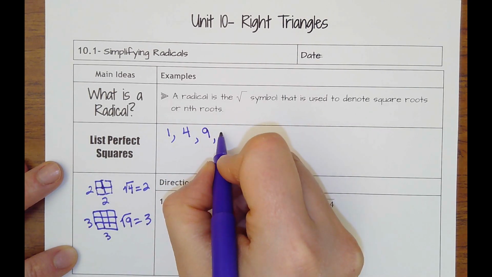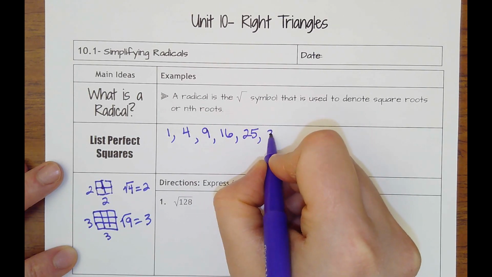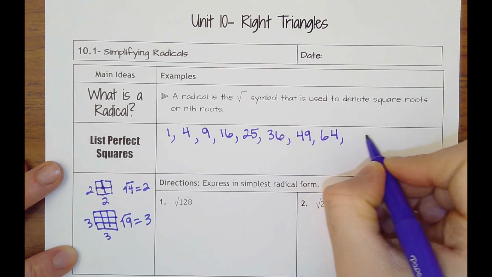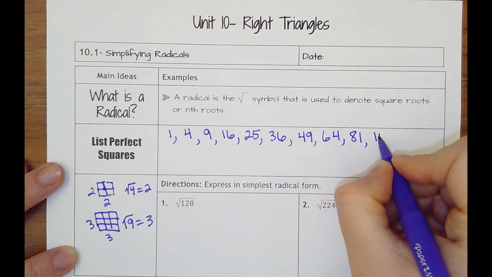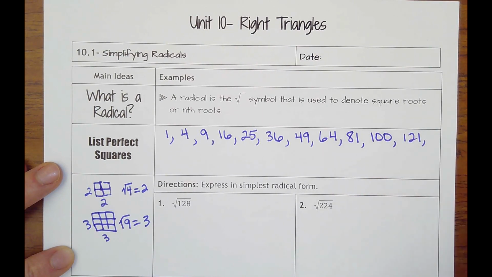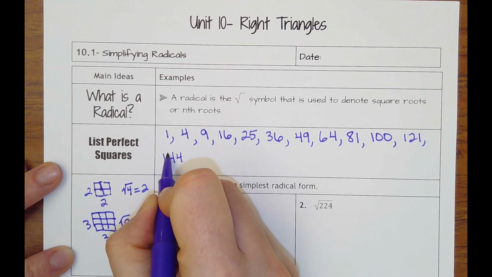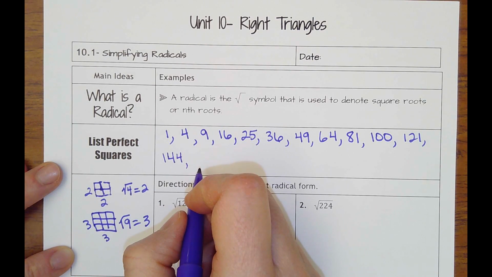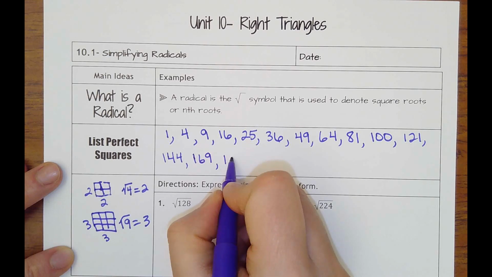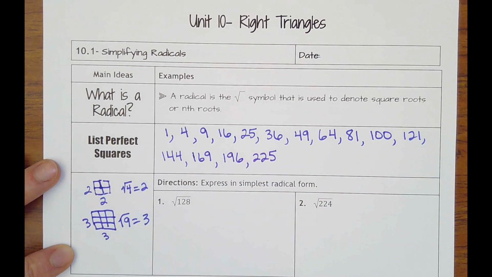And then it'd be 4 times 4 is 16. 5 times 5 is 25. 6 times 6 is 36. 7 times 7 is 49. 8 times 8 is 64. 9 times 9 is 81. 10 times 10 is 100. I would go a little bit bigger than that. 11 times 11 is 121. 12 times 12 is 144. 13 squared is 169. 14 squared is 196. And 15 squared is 225. Shouldn't need to go any higher than that.